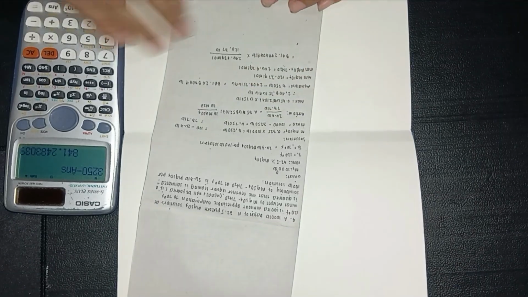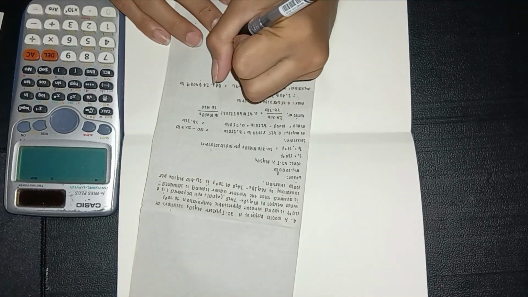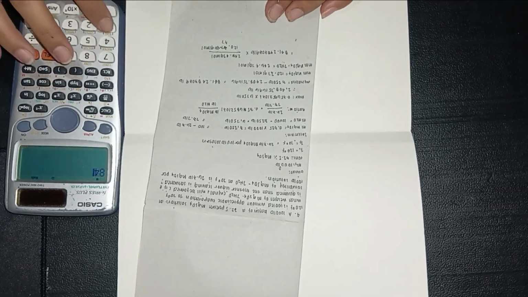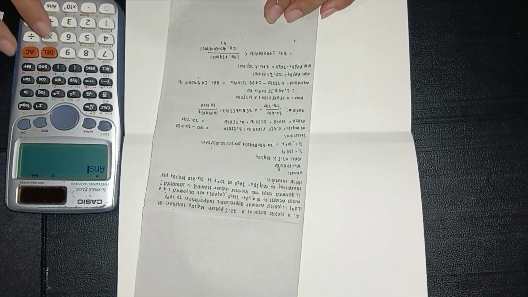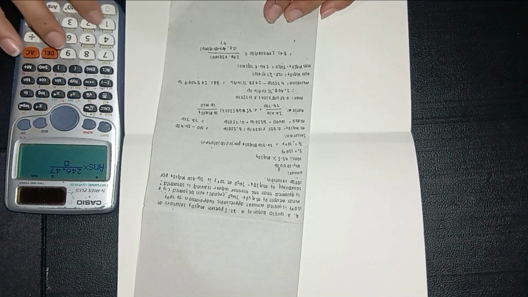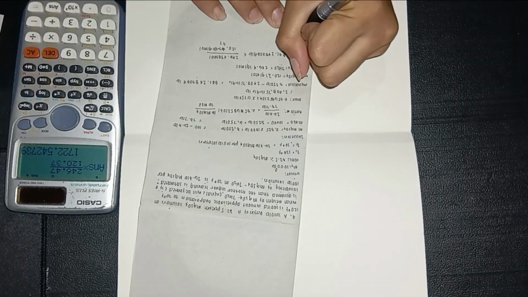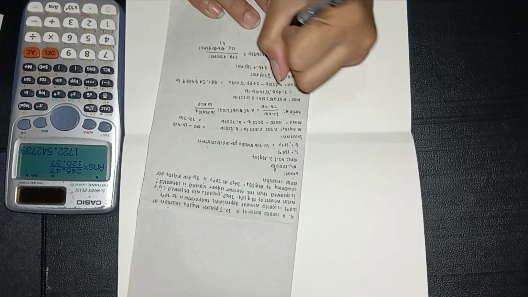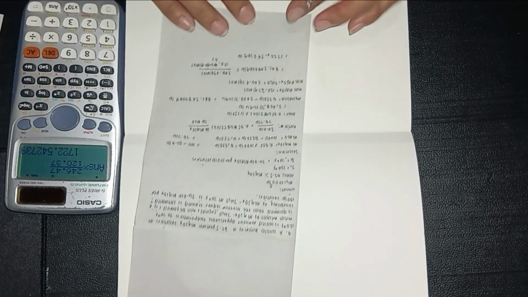So we get a total of 1,722.542739 pounds.